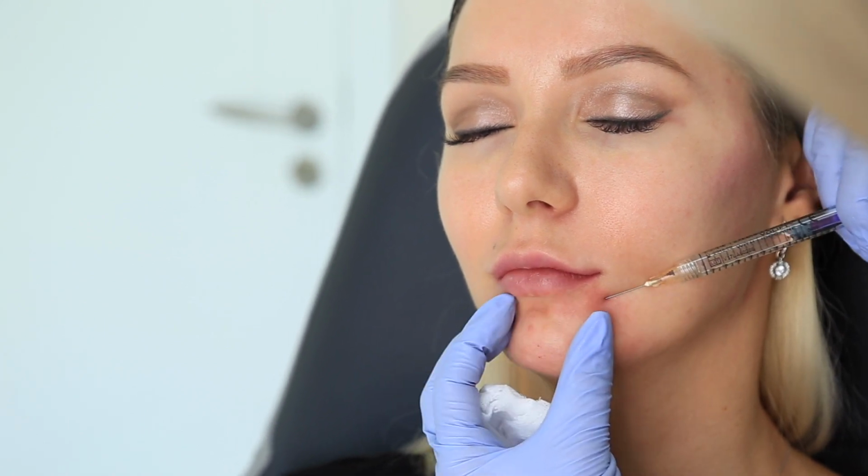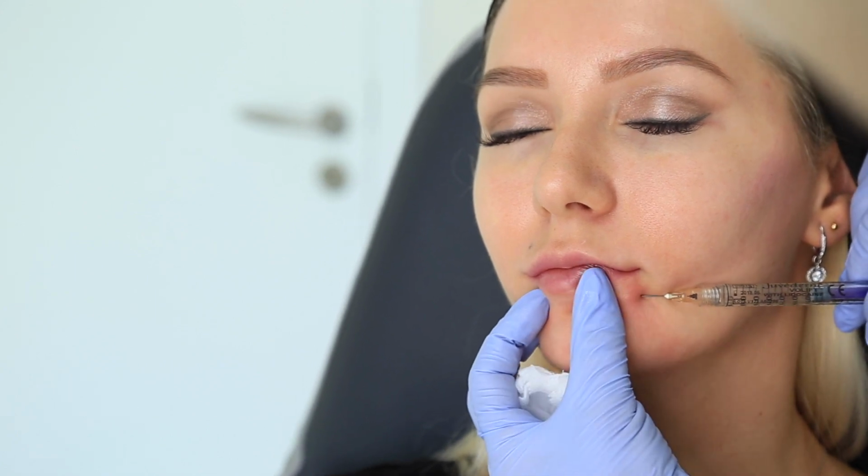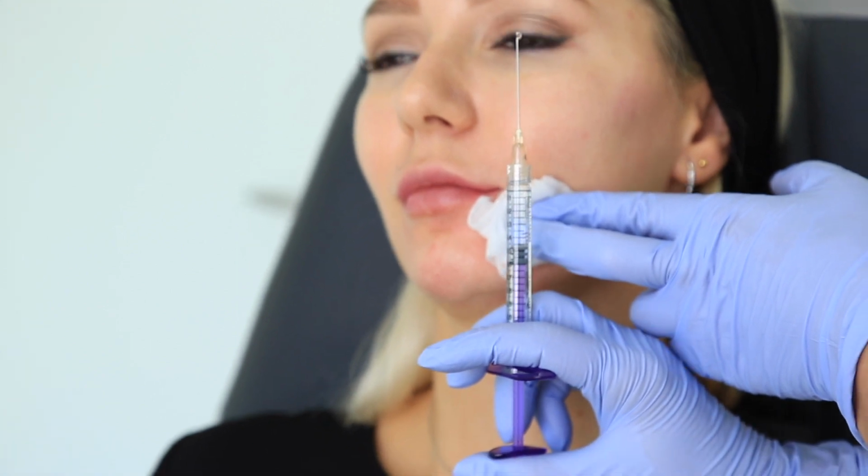Injection should be done subdermally to avoid complications. Normally, 0.3–0.5 cc of the product is needed.